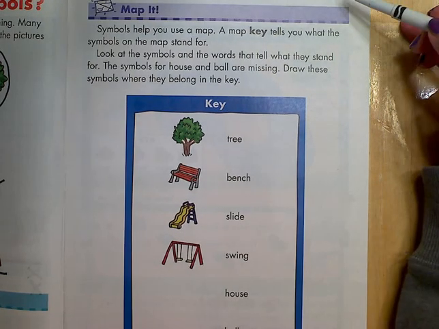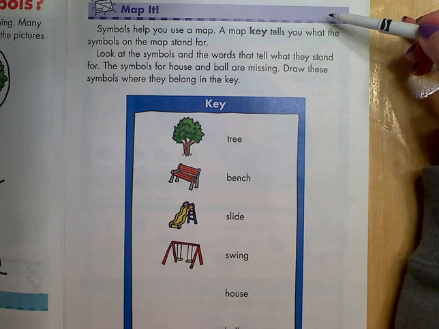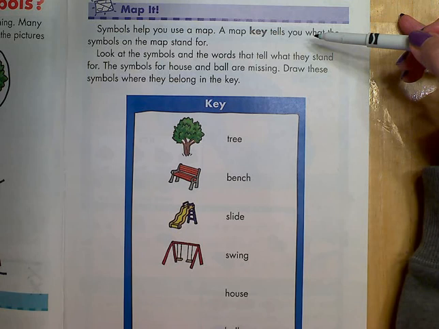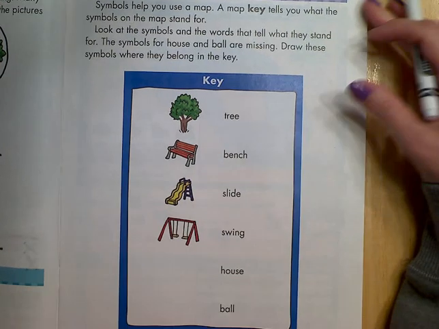Symbols help us to use a map. A map key tells you what the symbol on the map stands for. Look at the symbols and the words that tell what they stand for. The symbol for the house and the ball are missing. Draw these symbols where they belong. So here's our key. Let's take a look.